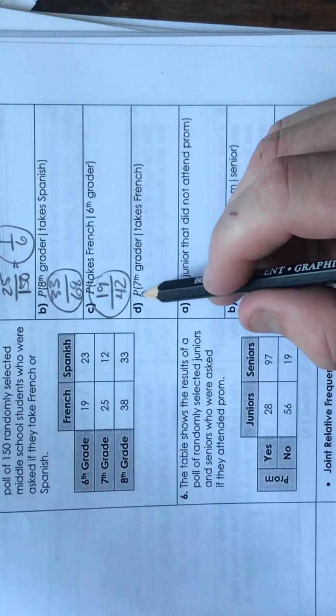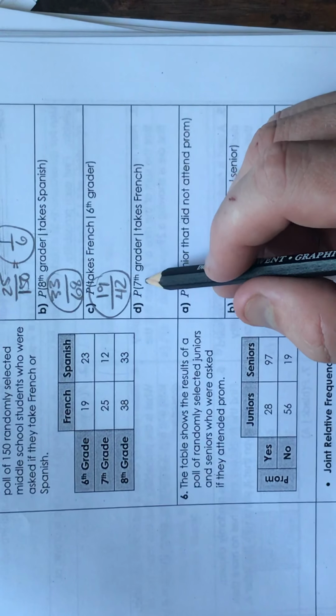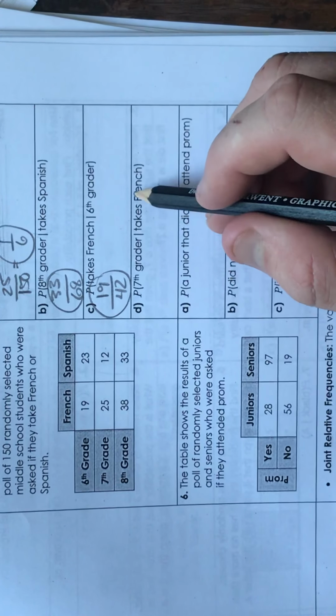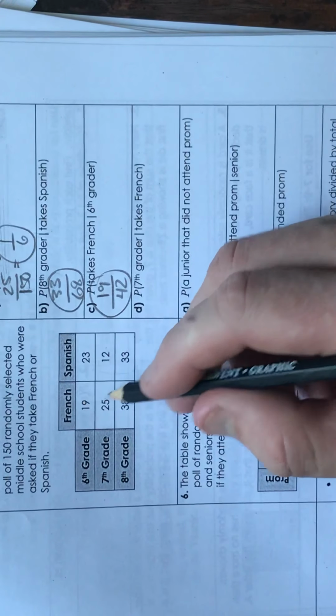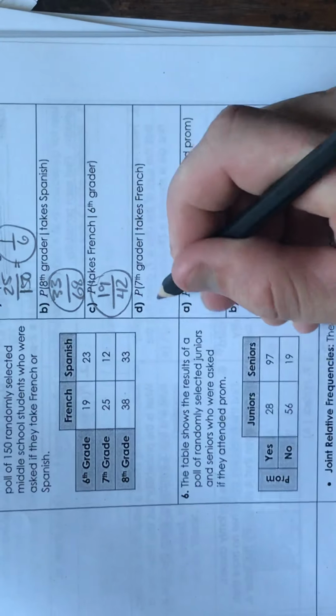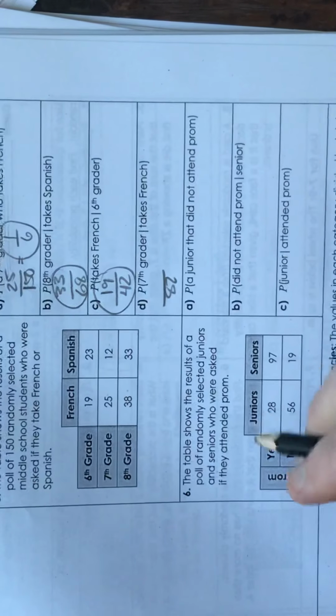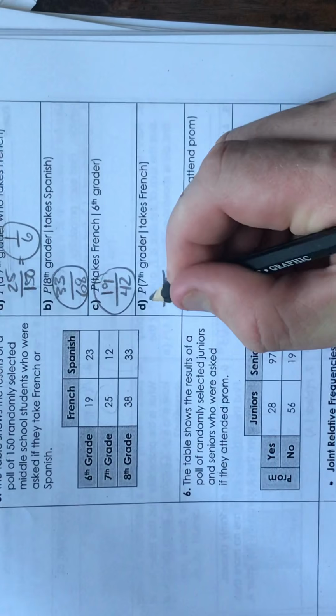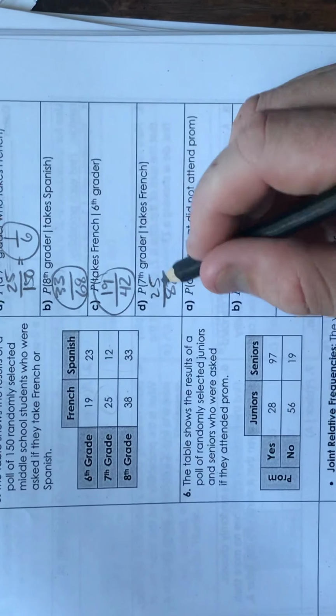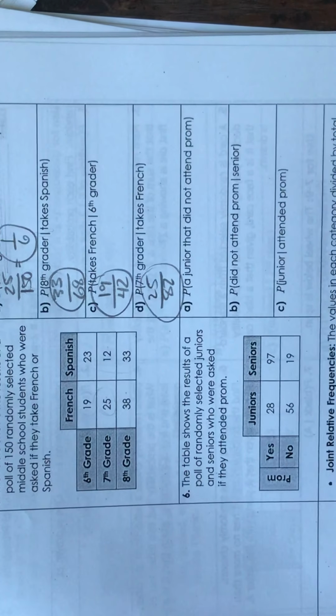For this last one, the probability that we choose a 7th grader, given that they take French. The total number of people taking French is 19 plus 25 plus 38, that's 82. The probability of it being a 7th grader who takes French is 25 out of those 82. We got our answer.